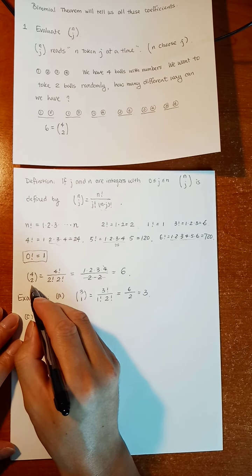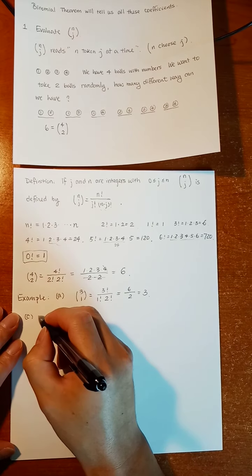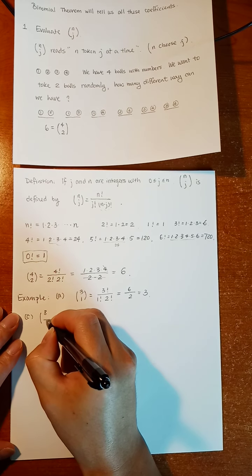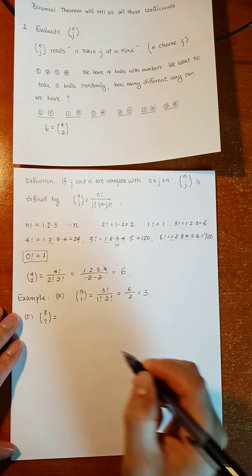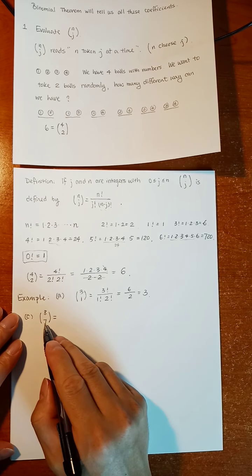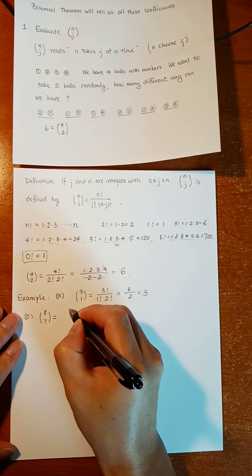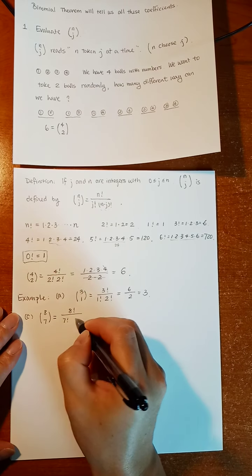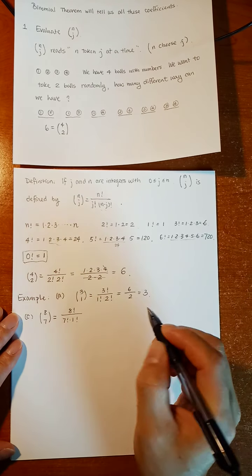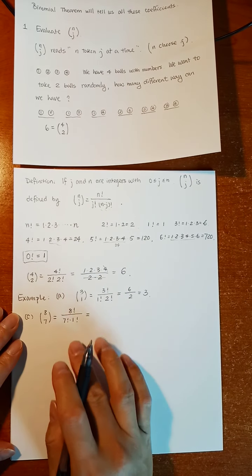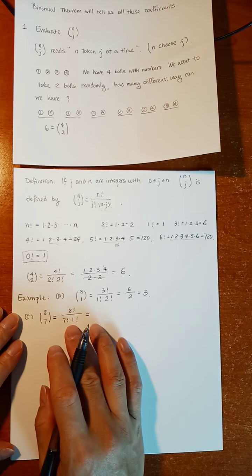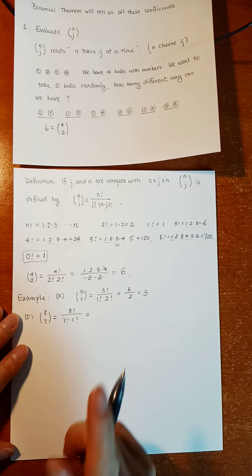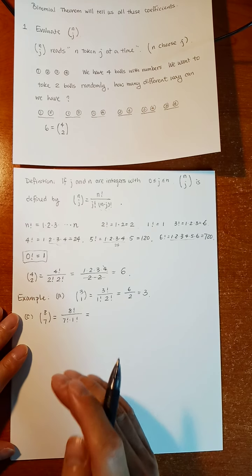Part B is this 4 choose 2. We just did it. Part C is 8 choose 7. 8 choose 7 is 8 factorial over 7 factorial, and 8 minus 7 is 1 factorial. In the n choose j operation, it's easier if you can cancel many terms.